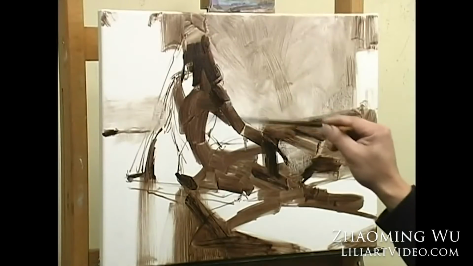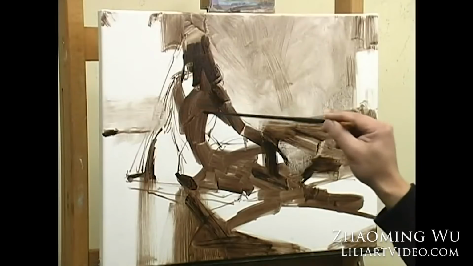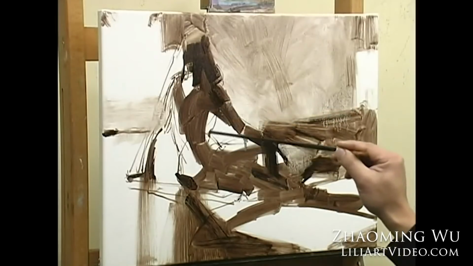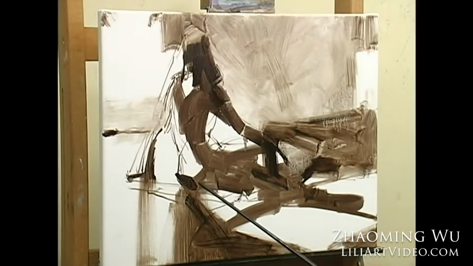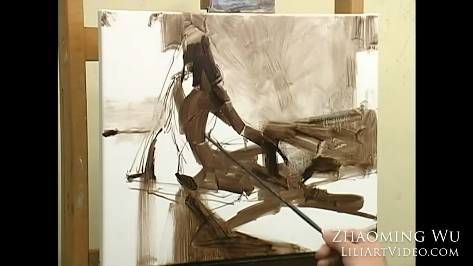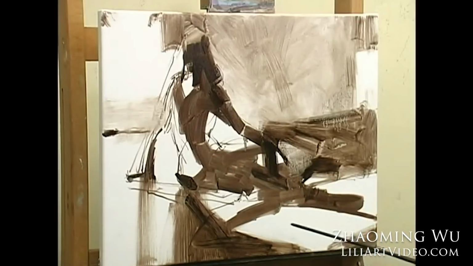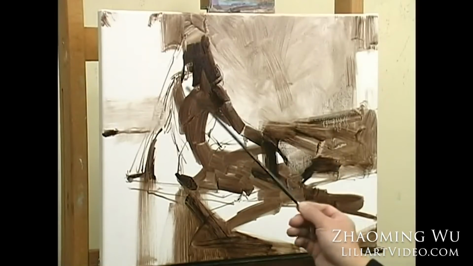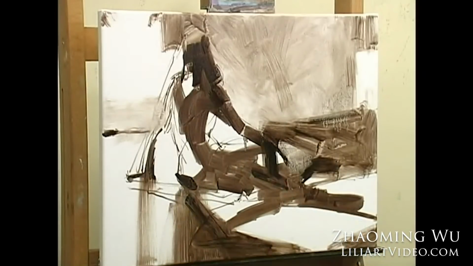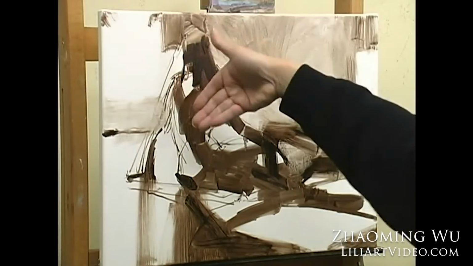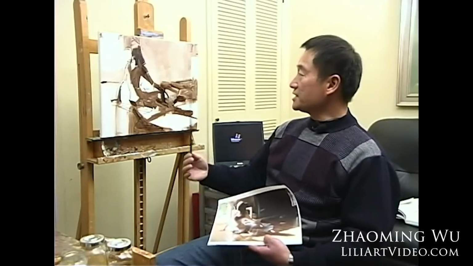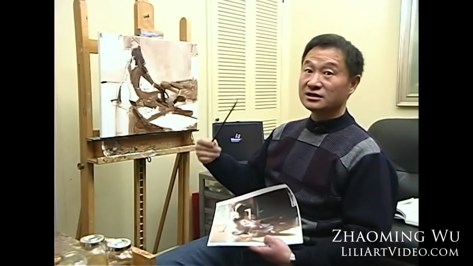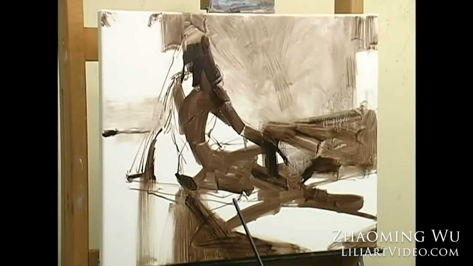So the shadow part has two different temperatures of color, but it's really good to use that, because warm color shows the plane facing that side, and cool color shows the plane turning to another side, to create the turn. So that means using the temperature of the color plus the different levels of value to create the plane change. That means giving form to the figure.